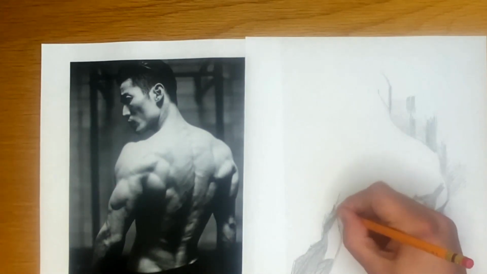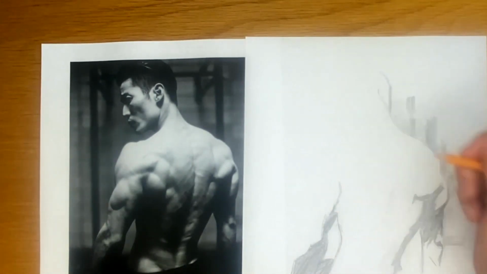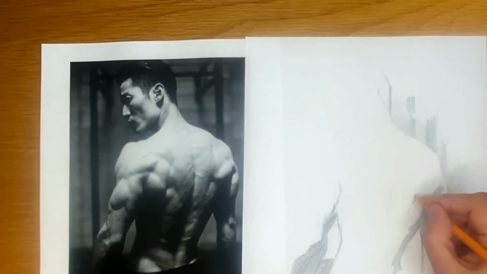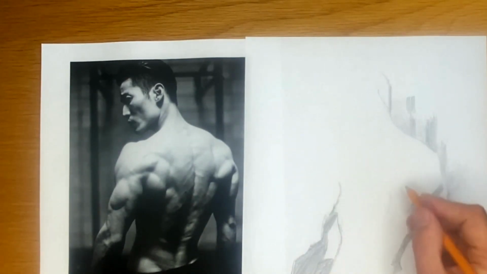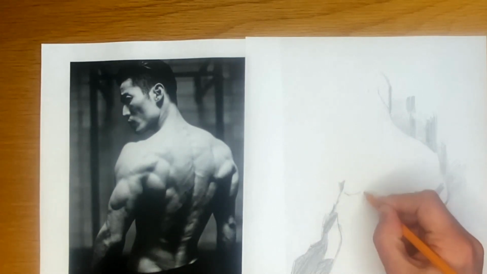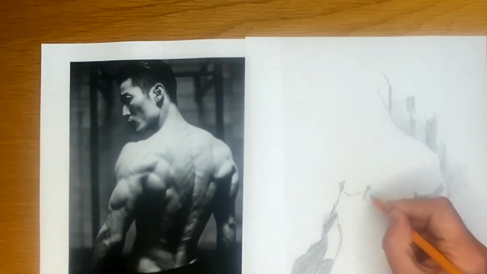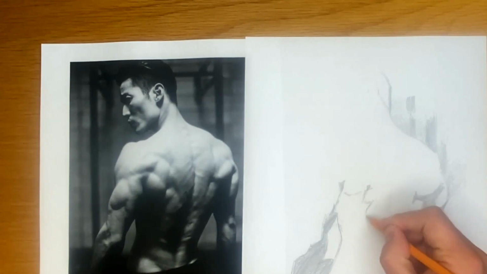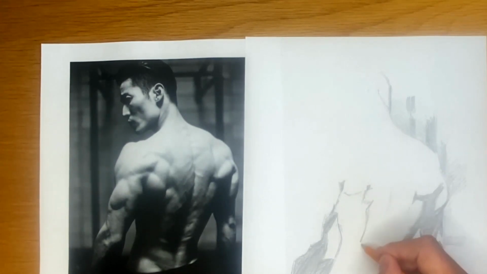Here's some space around that. And so, let's see, this lines up with this approximately. So we're drawing these shadows, and then you can see how you can block in these shadows easily.